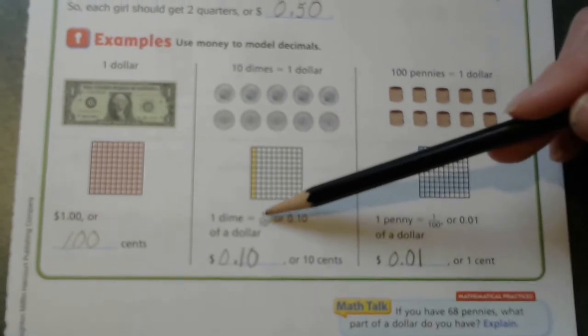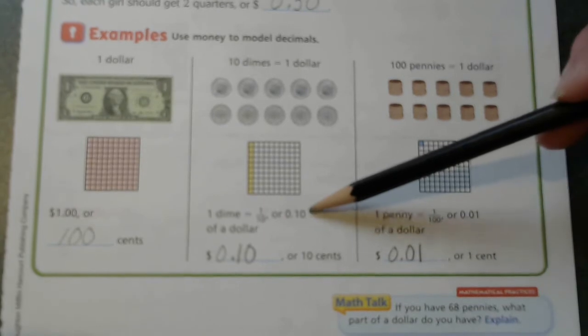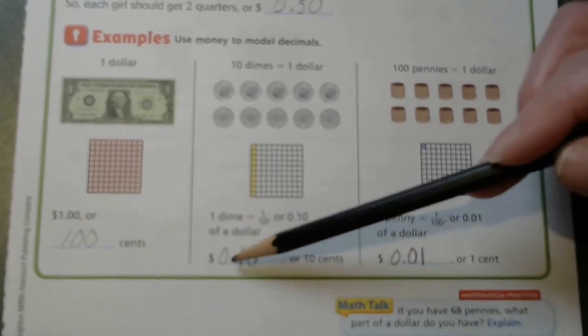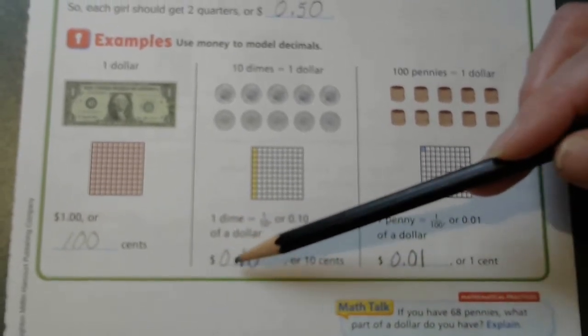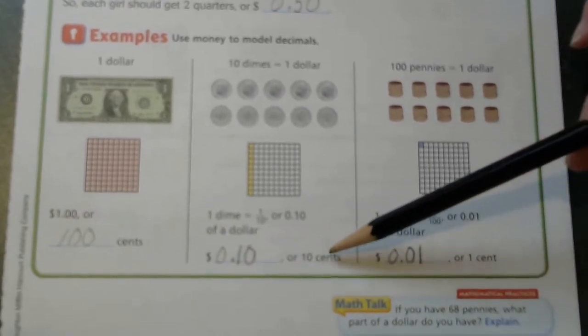In fraction terms, it's 1/10. In decimal terms, it's 0.10 of a dollar. So $0.10 or 1/10 or 10 cents.